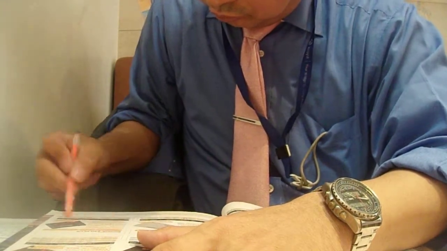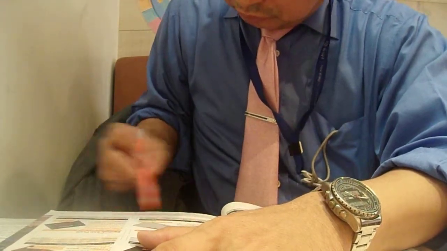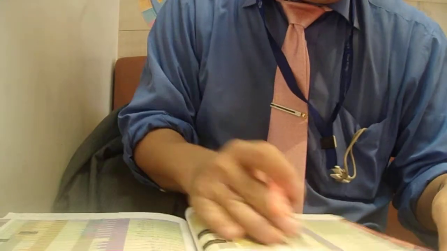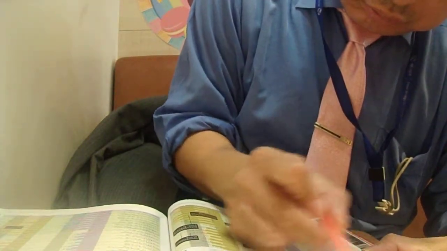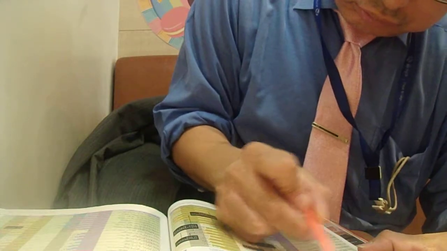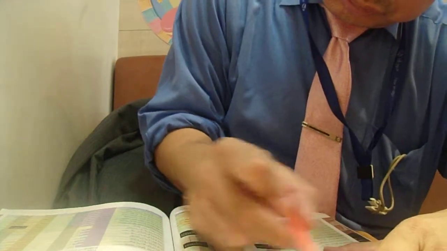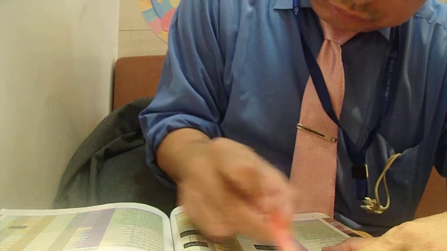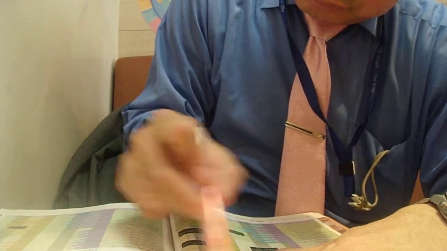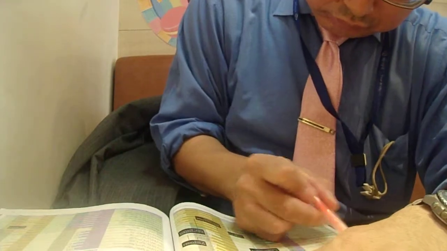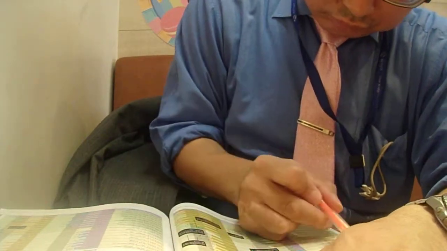Osteo is bone, so a benign tumor is called an osteoma. But an osteosarcoma, we learned earlier today, sarcoma is a cancer of connective tissue. So a bone cancer, a malignant tumor of the bone, is an osteosarcoma.